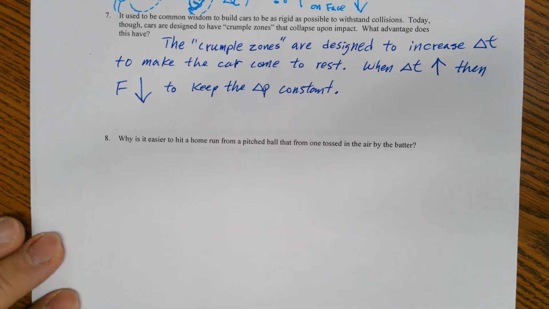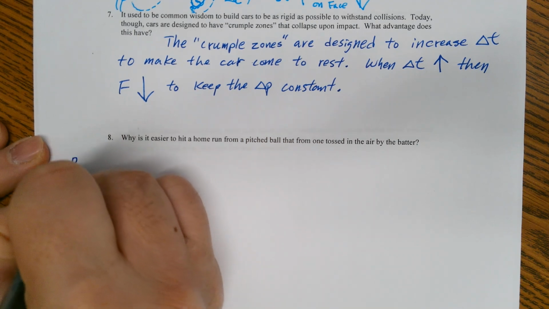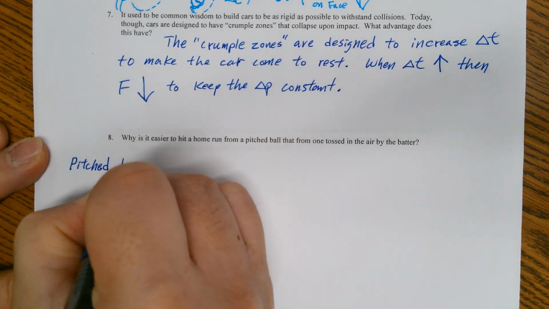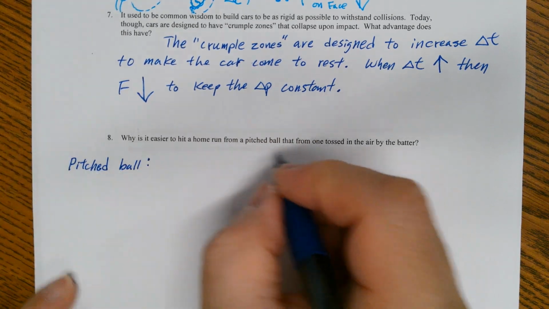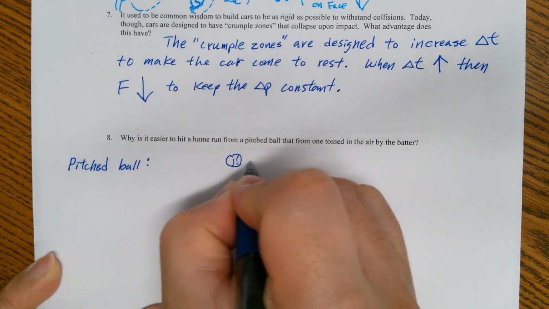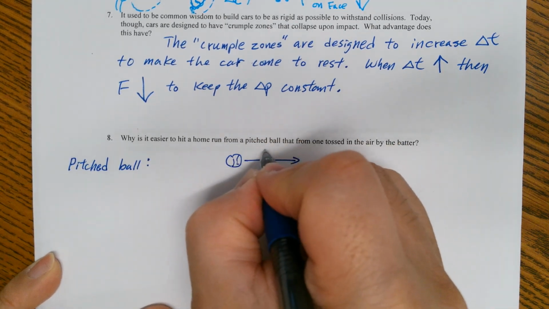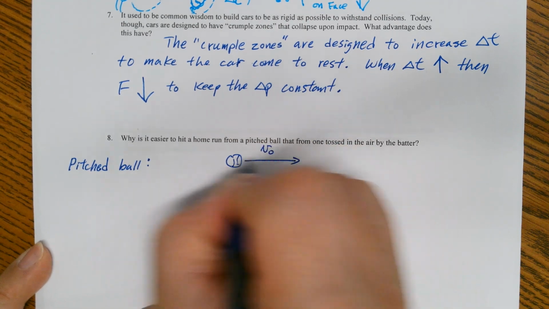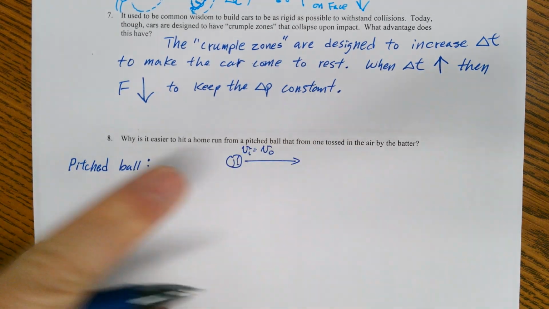Here's how. Here's the pitched ball. Let's say the ball is coming towards the bat at like 90 miles per hour. We'll call it V naught. So the initial velocity is V naught going that way.